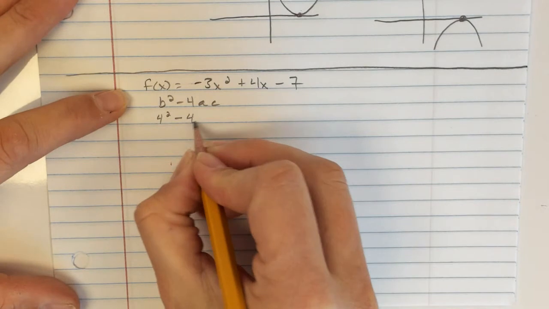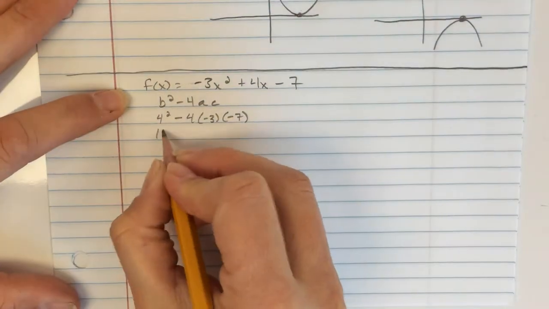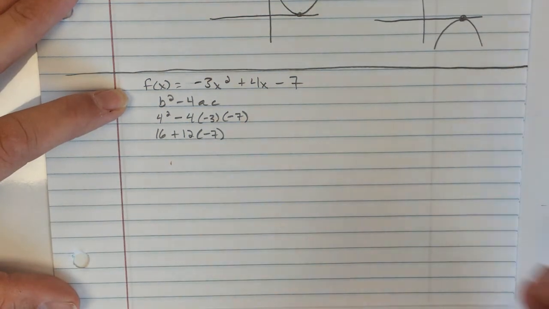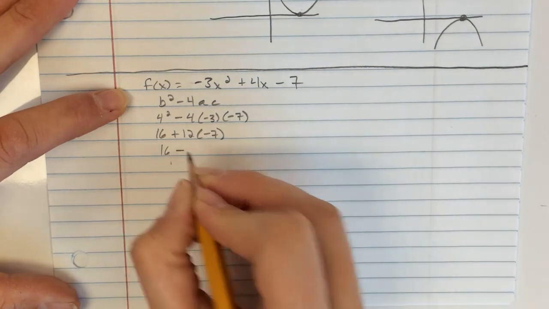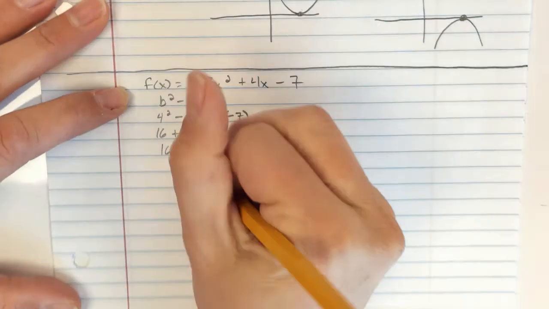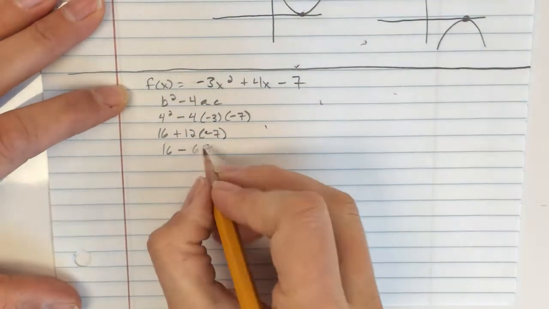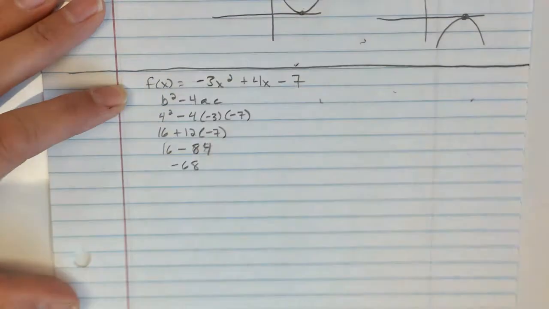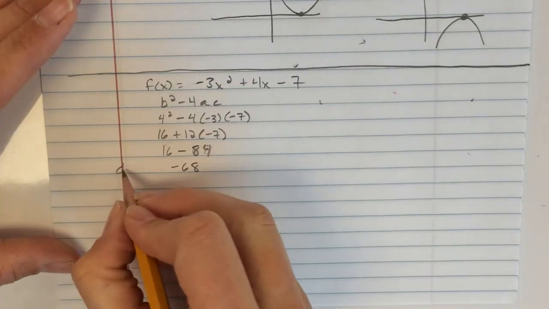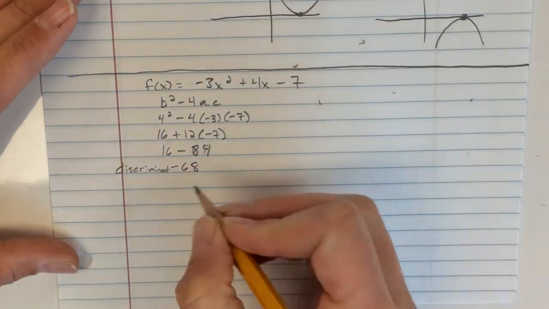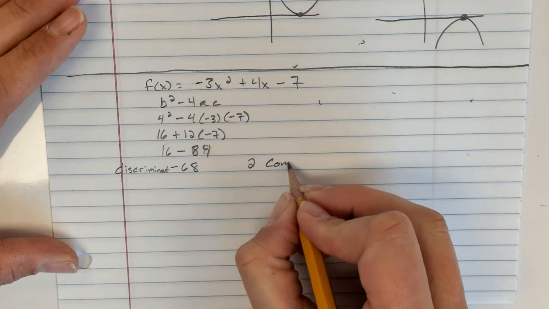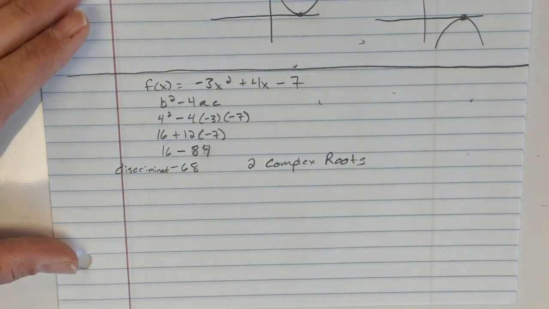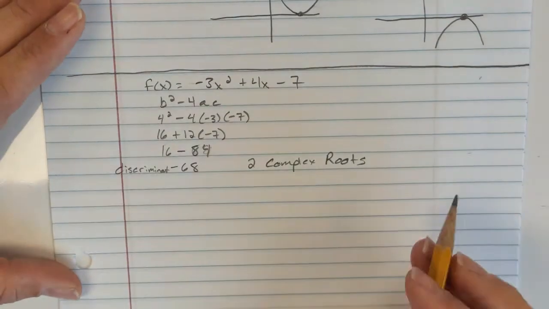So 4 squared minus 4 times negative 3 times negative 7. Okay, that would be 16. Negative 4 and negative 3 makes positive 12. Okay, and then 12 times negative 7 would be negative 84, which equals negative 68. Sorry, I skipped ahead. Okay, so the discriminant would be negative 68, which tells us that we have two complex roots. That radical value is negative, which means my answer will have an i value involved. So two complex roots, we definitely have an i value involved.